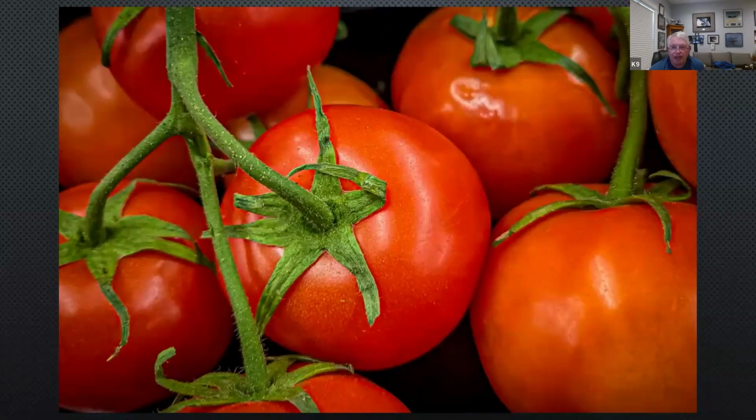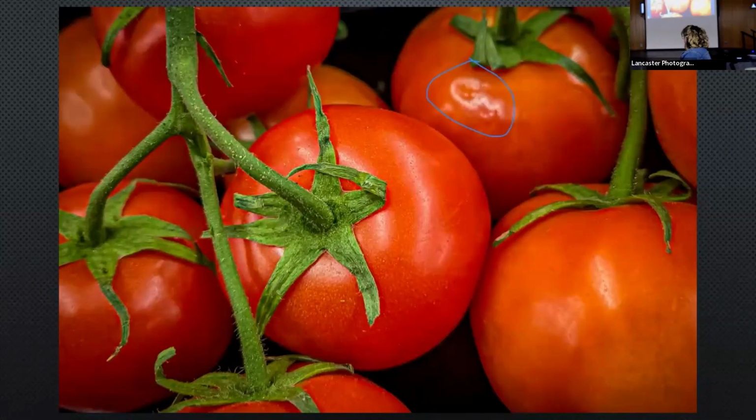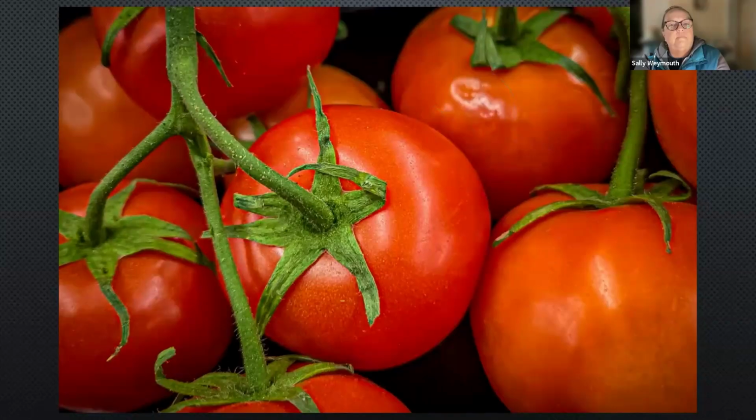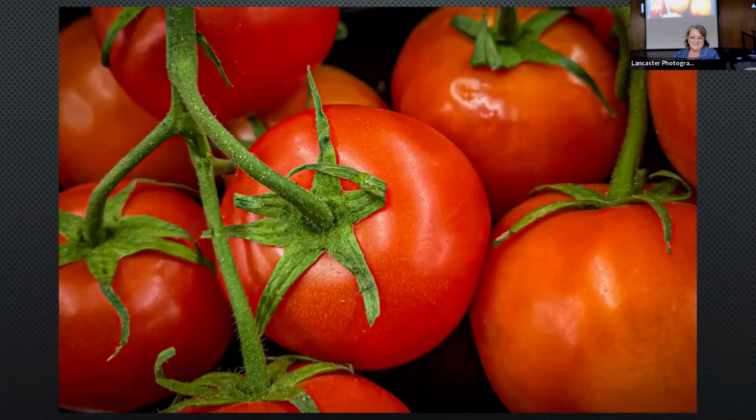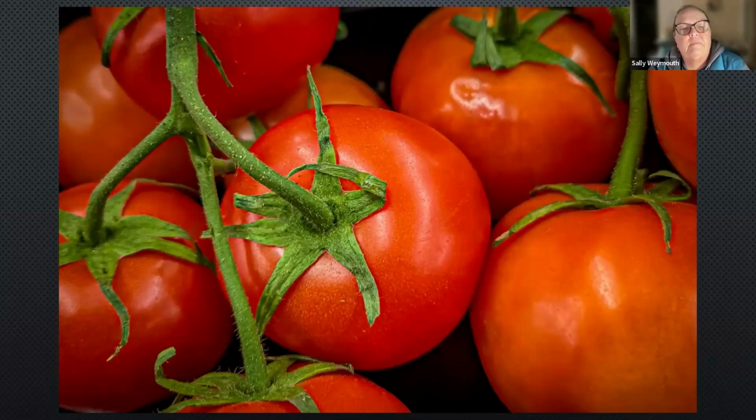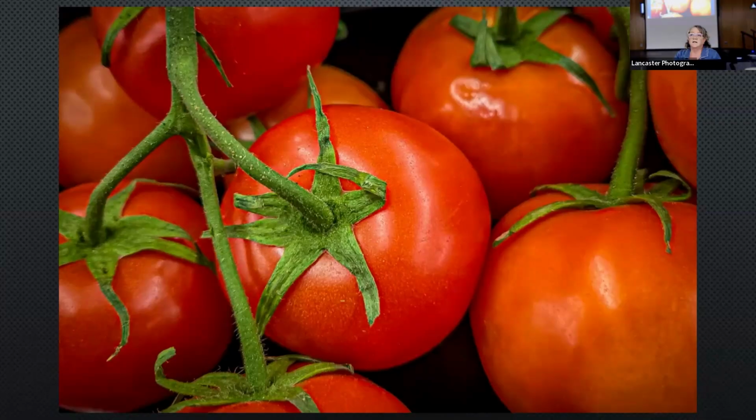My nitpick would be this highlight right here, but other than that, I love this. I would clone that out. Love the color. I like the contrast between the green and the red. It's almost as if they're complementary. Almost as if. Yes. That's cool. I like it. Love the detail. It would be considered a still life.